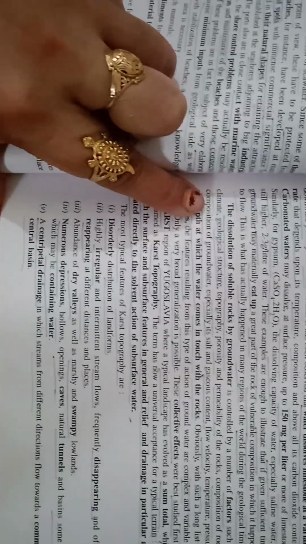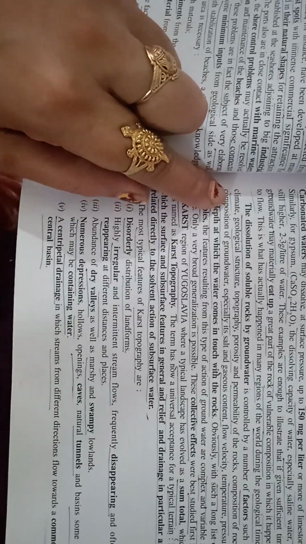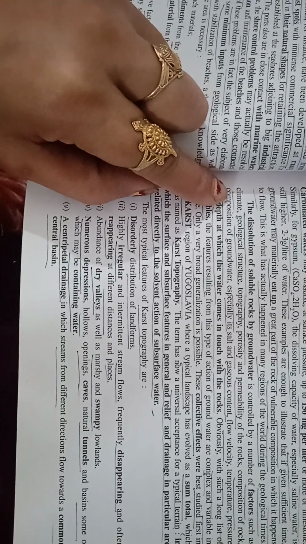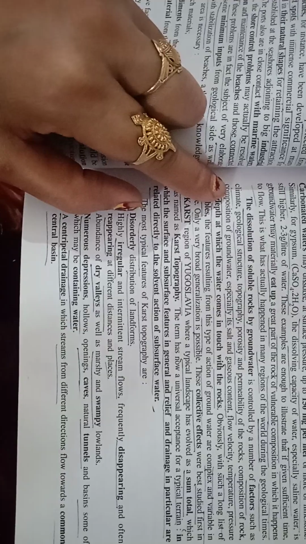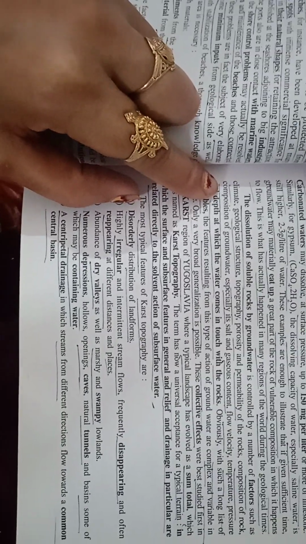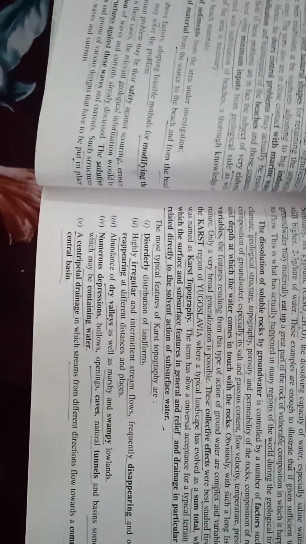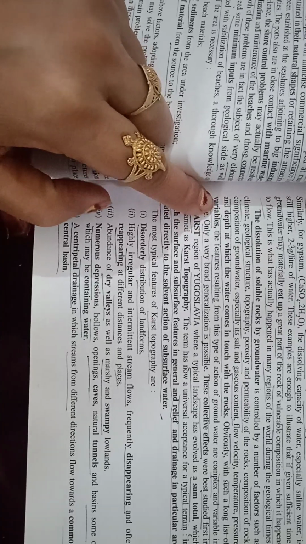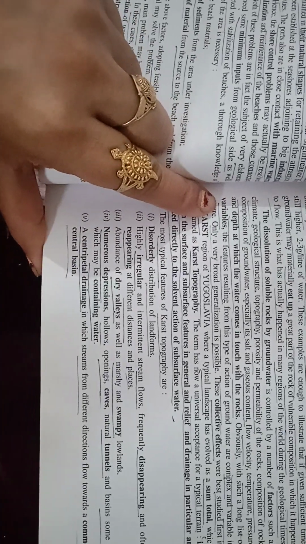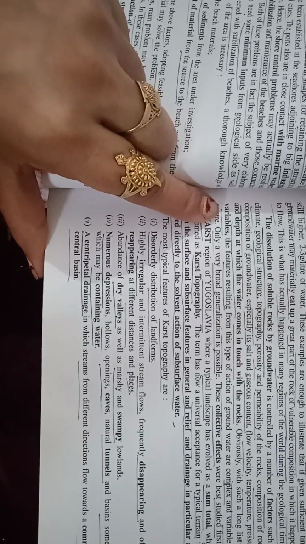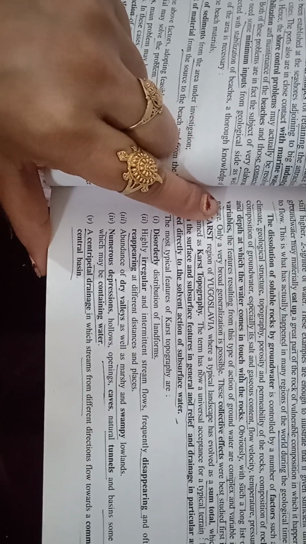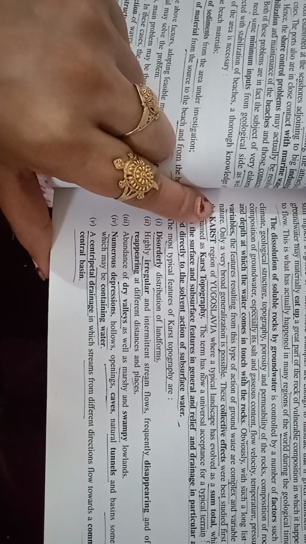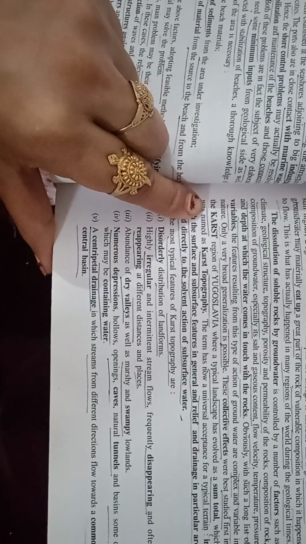These examples are enough to illustrate that, if given sufficient time, the dissolution of soluble rocks by groundwater is controlled by a number of factors such as climate, geological structure, topography, porosity and permeability of the rocks, composition of rock, composition of groundwater, especially its salt and gaseous content, flow velocity, temperature, pressure, and depth at which the water comes in touch with the rocks. Obviously, with such a long list of variables, the features resulting from these actions of groundwater are complex and variable in nature. Only a very broad generalization is possible.